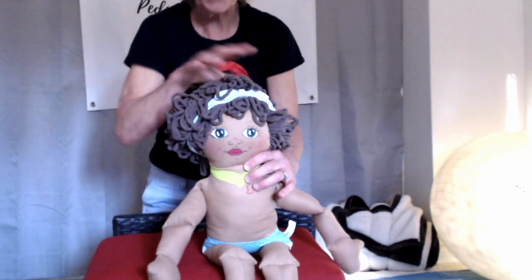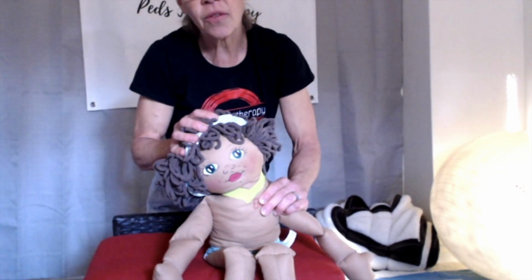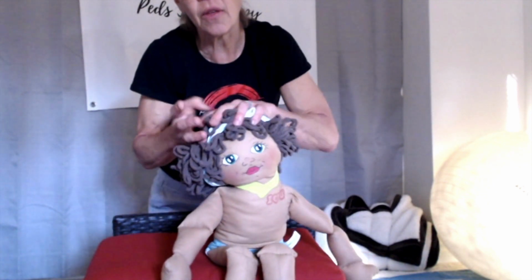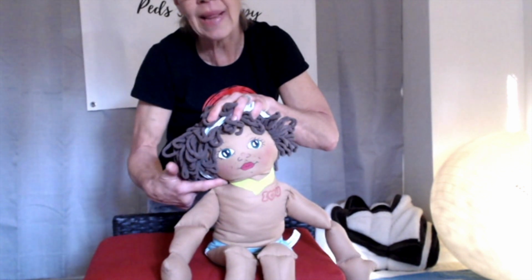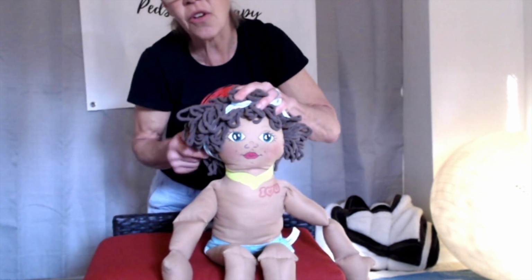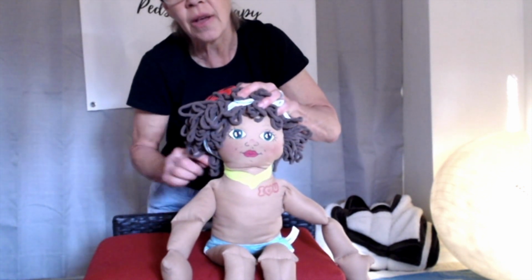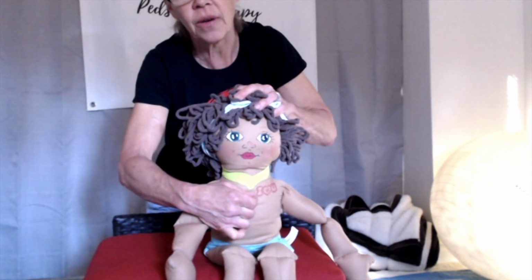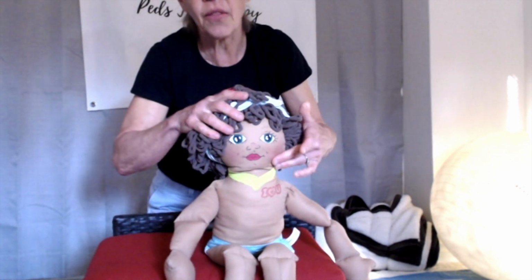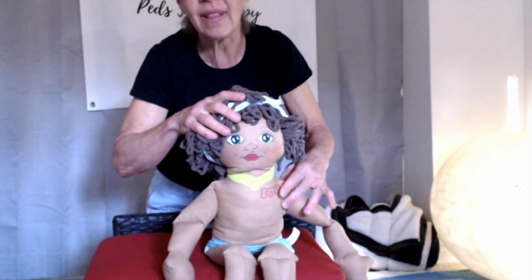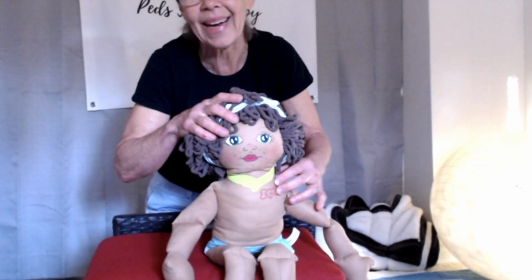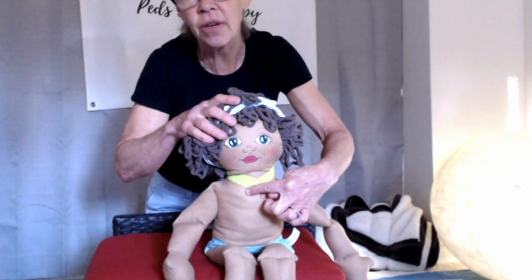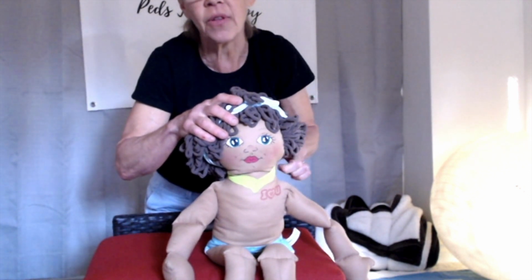So review. Right-sided torticollis. This right SCM is working too much. I want it to relax. I'm going to start my tape at the insertion and take it down to the origin. But then on the other side, I'm assuming the left-sided SCM needs to work harder. I want to turn it on. I'm going to start at the origin. I'm going to take it up to the insertion.